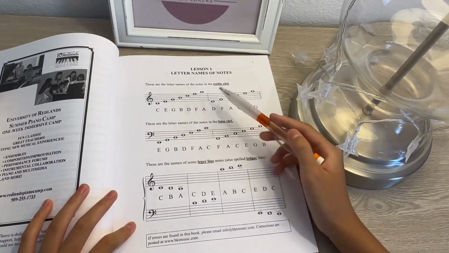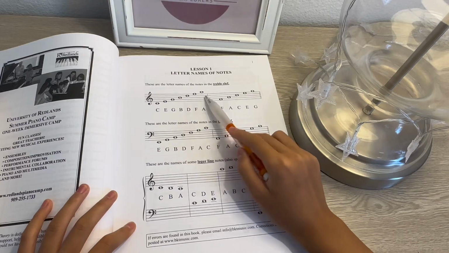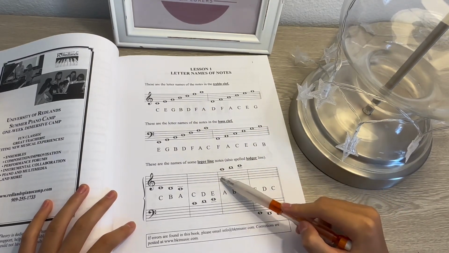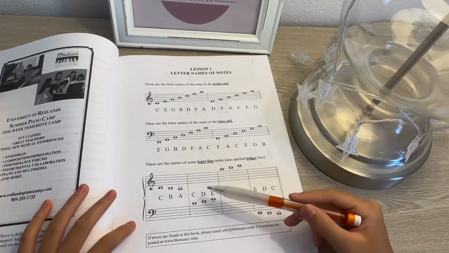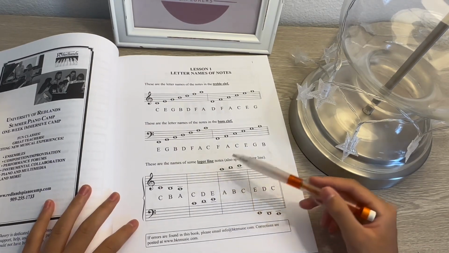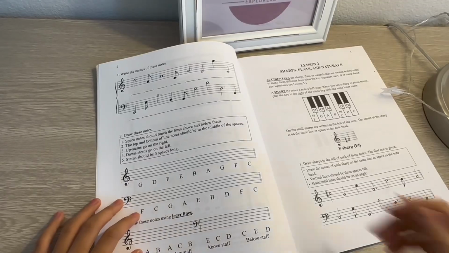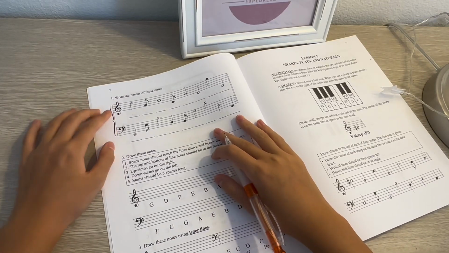So we can learn these notes by memorizing our lined notes and spaced notes. And we will also be learning about the ledger line notes, which basically are notes that are too high or too low to fit in our 5 lines. All right, now let's use our previous knowledge to do some practices.